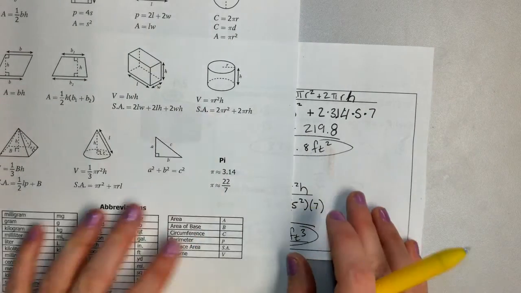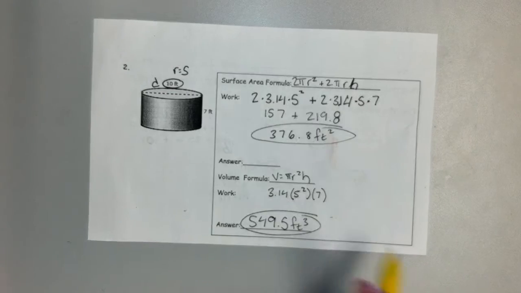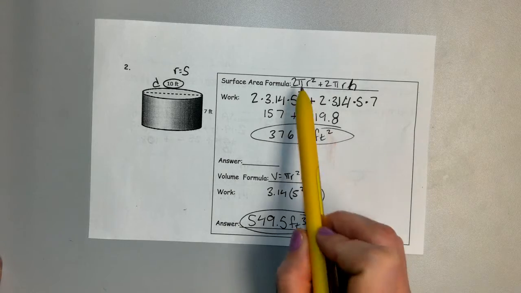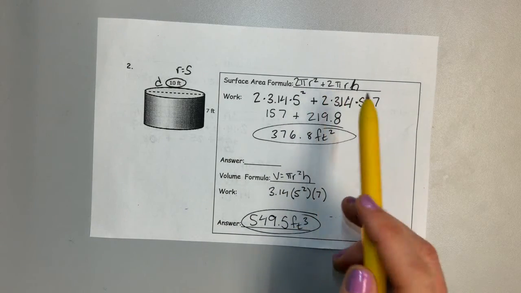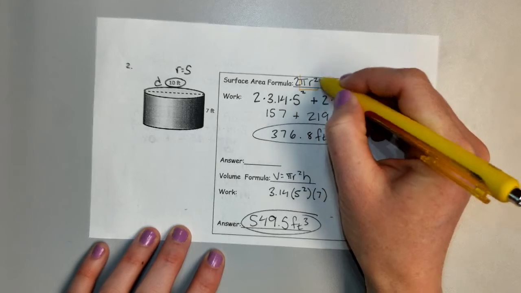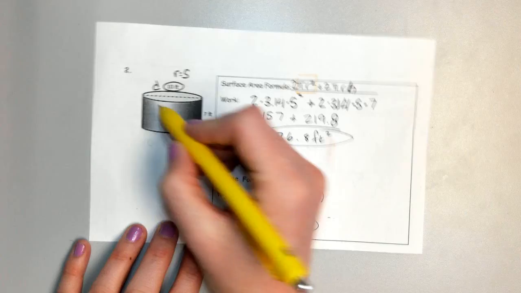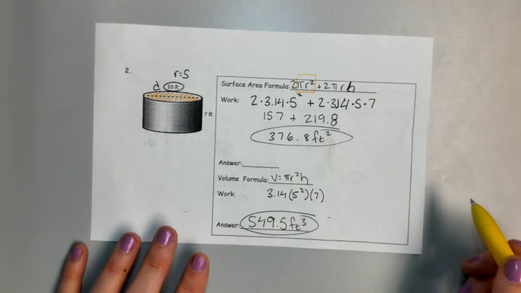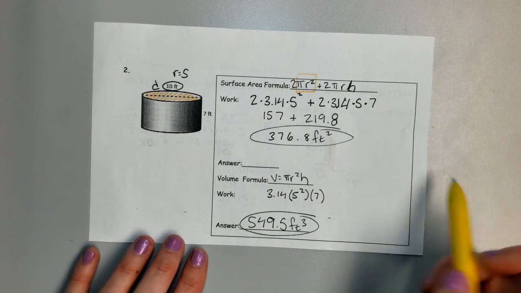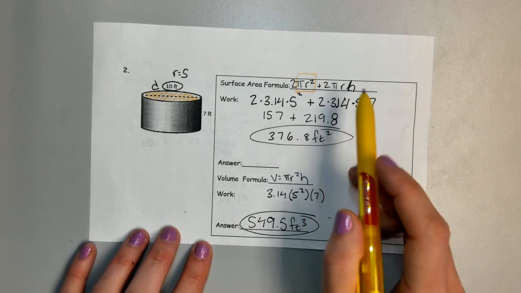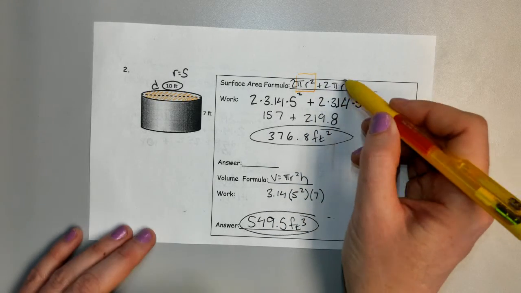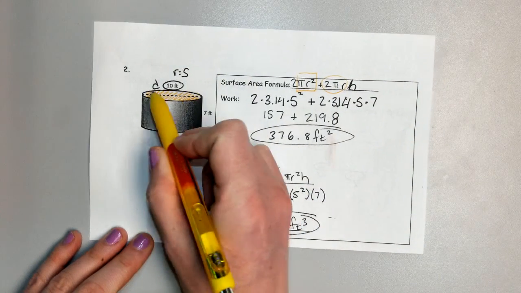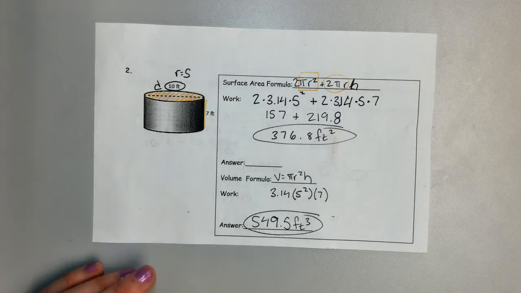So pi r squared h is your volume, 3.14 times 5 squared times 7. And your surface area, 2 pi r squared plus 2 pi r h. Remember, pi r squared is the area of a circle, so 2 pi r squared would be both the top and bottom circle. And you do need to know where your formulas are coming from. Then 2 pi r is the circumference, so 2 pi r h would be the circumference times the height, which is what wraps around.